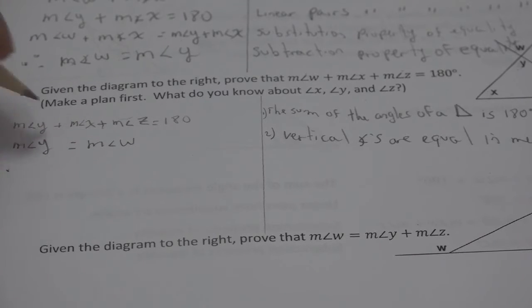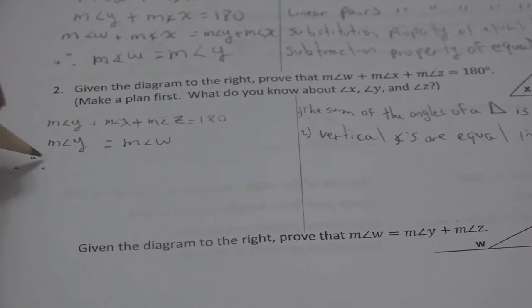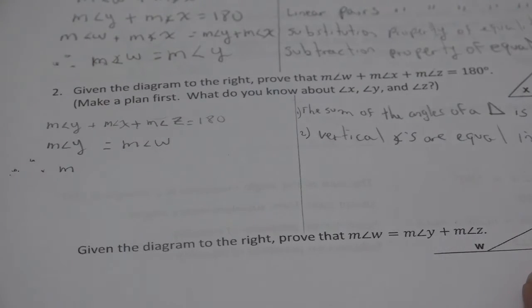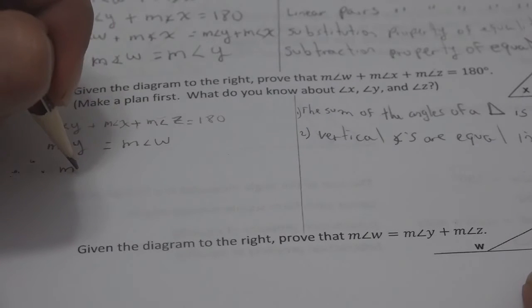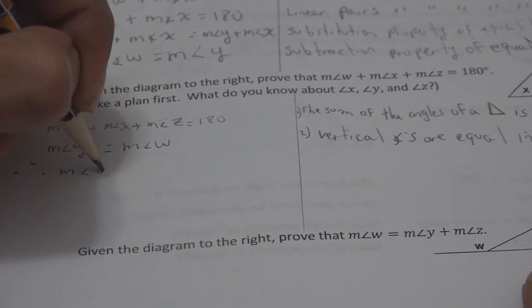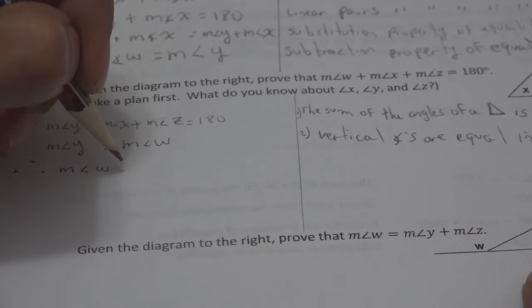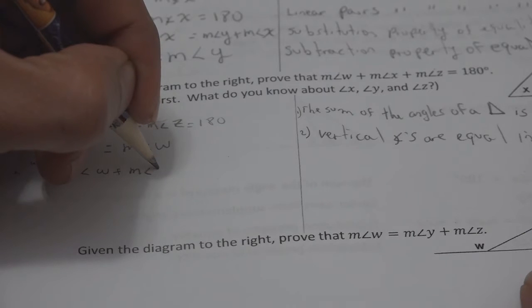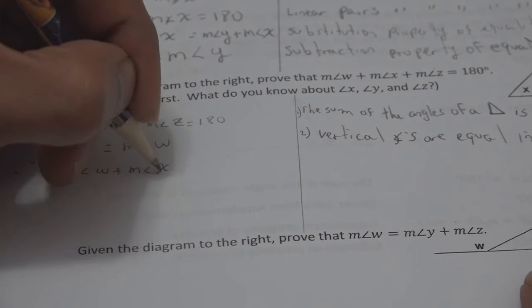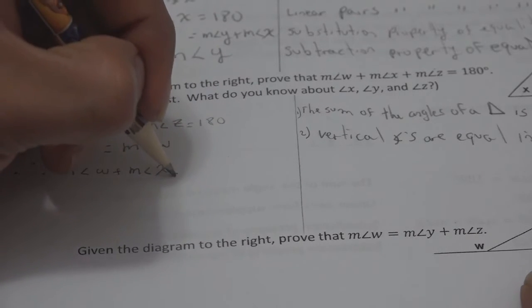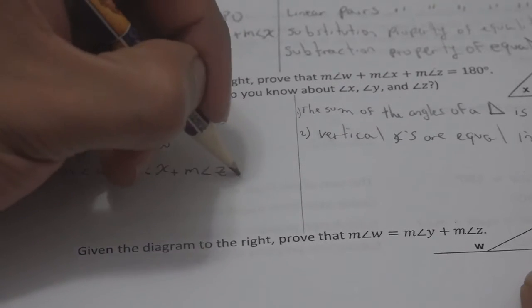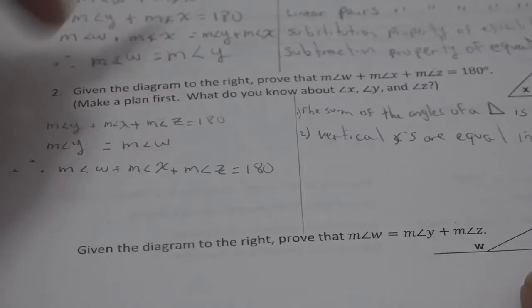So, therefore, these three dots mean therefore, measure of angle W plus measure of angle X plus measure of angle Z equals 180.